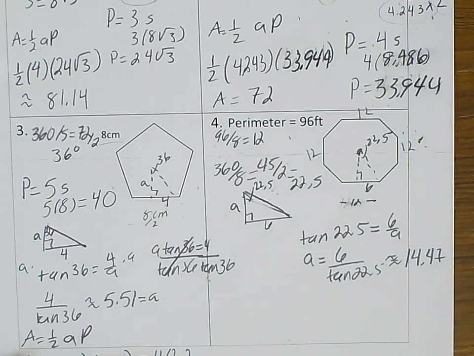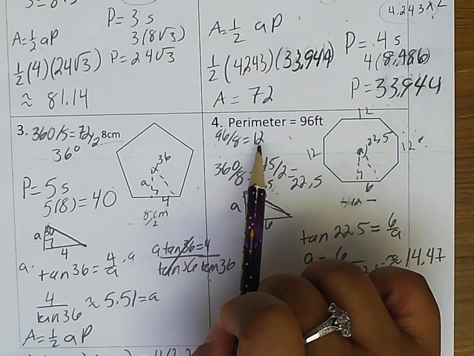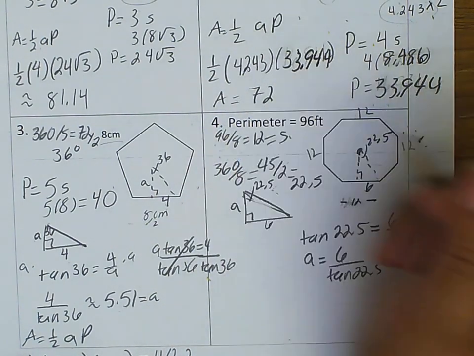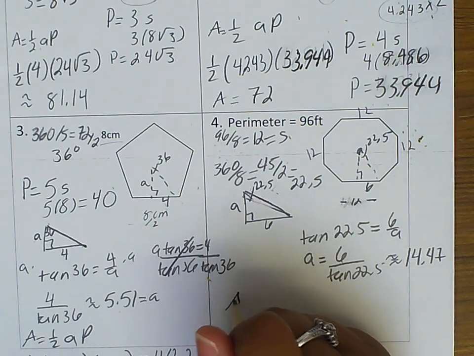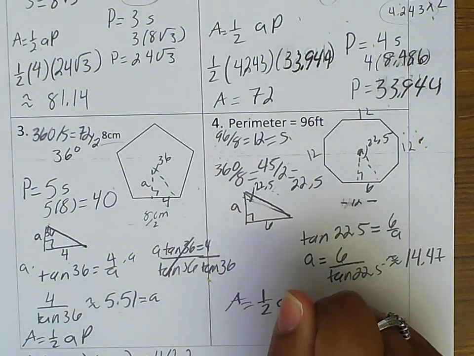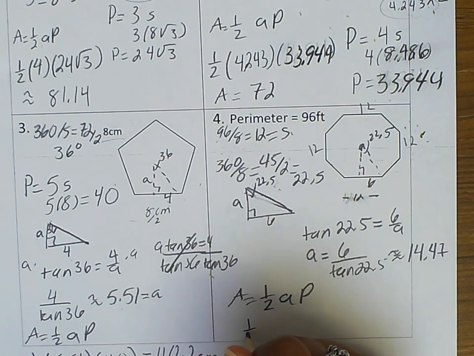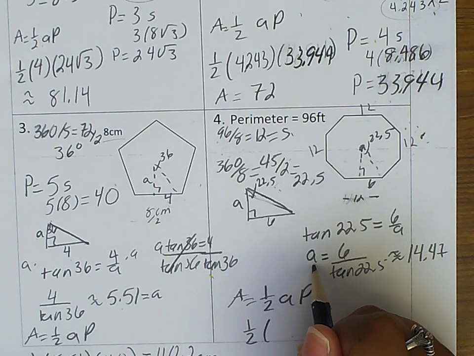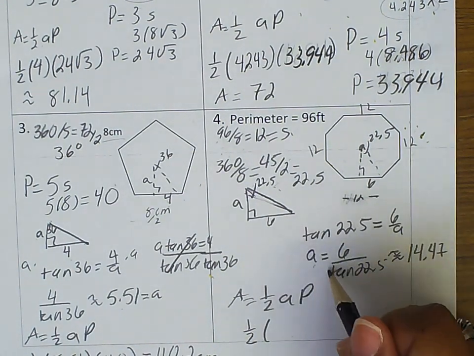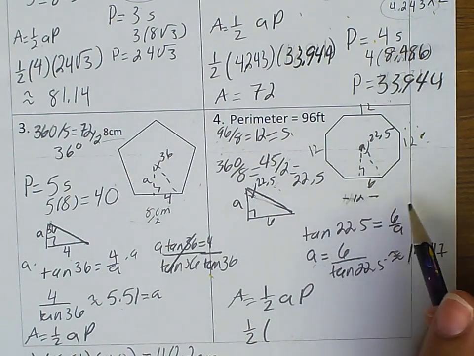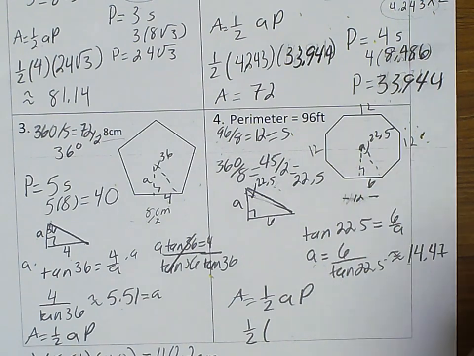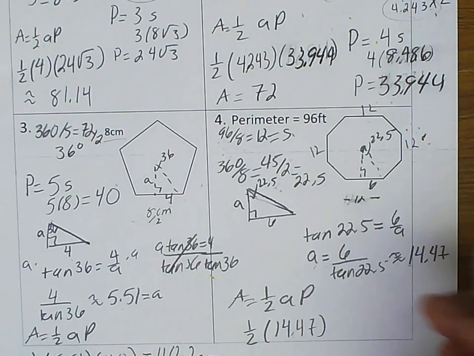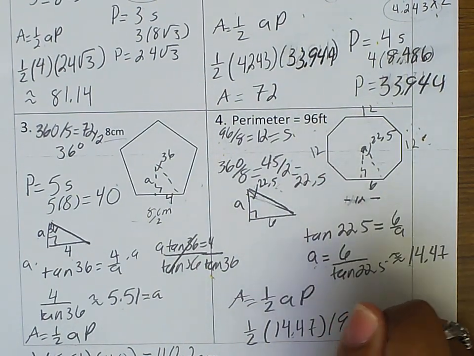So now we have everything we need. Again, I'm sorry about that. At first, I took the perimeter divided by the sides to get the S. So this is actually my S. All right, so now to get the area, which is 1/2 A times P, you would do 1/2. Take your apothem, which we called A. I always use the letter A when I'm doing the apothem, so I know I'm looking for the apothem. Sometimes you might have to find something else, but in this case my A value turned out to be 14.47, and the perimeter was already given, which was 96.